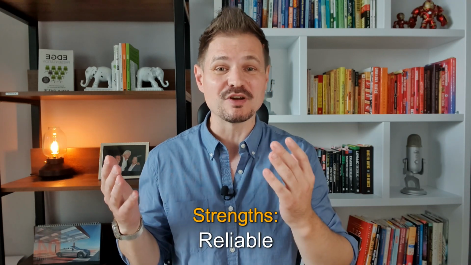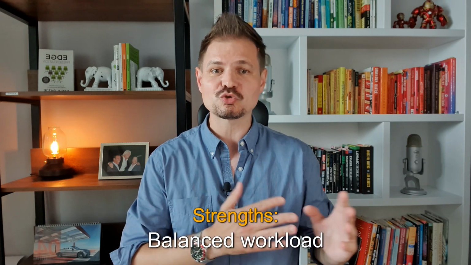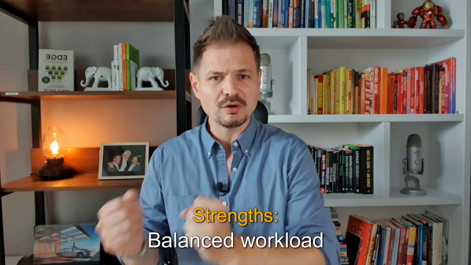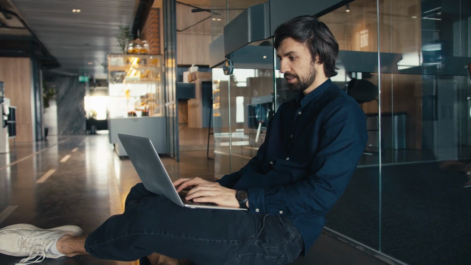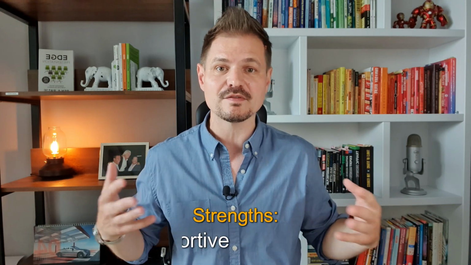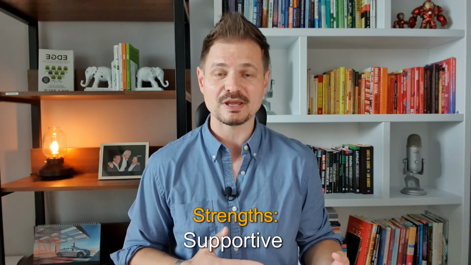The third type is S-type. S stands for steady. Yeah, their big strengths is really they're good with being reliable. First of all, yeah, they're very reliable. Also, they have more of a balanced workload because too little they don't like, but too much they also don't like. Yeah, they're very good being steady and being consistent. And lastly, they tend to also be very supportive of other people that they support, believe in.